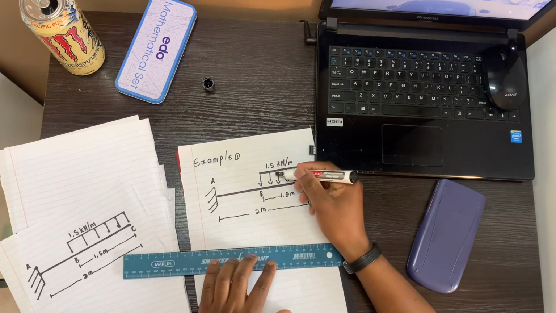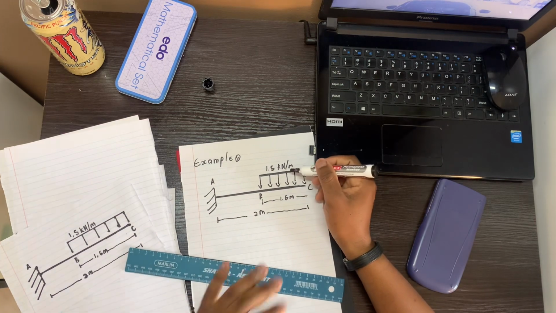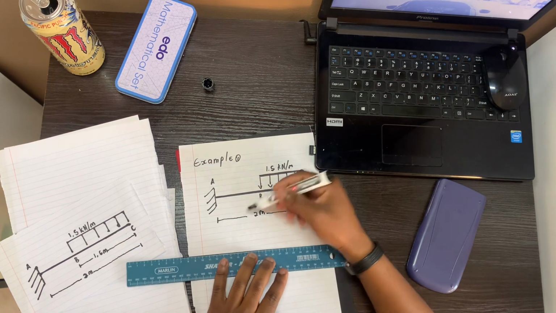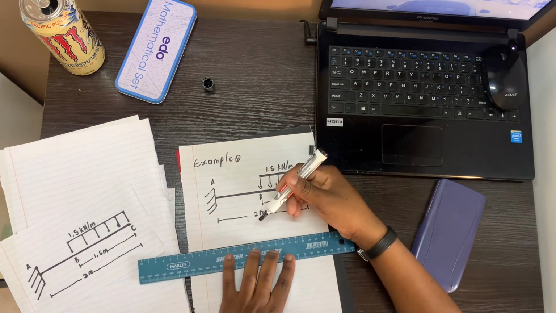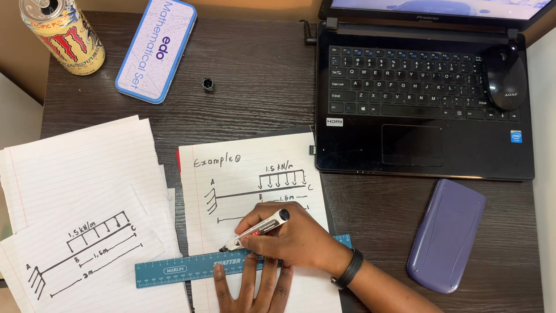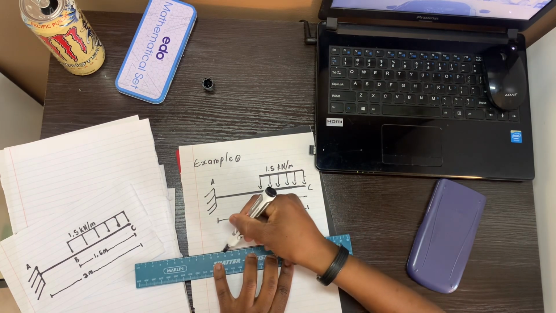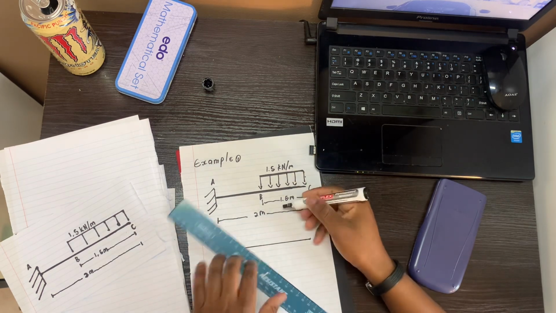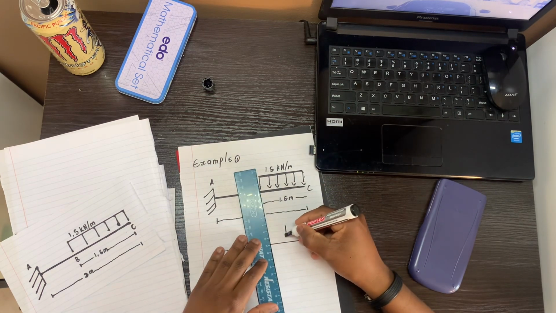We're going to multiply, right? We want to make it a point force. If you make it a point force, it is going to be in the middle. So it's 1.5 multiplied by 1.6.